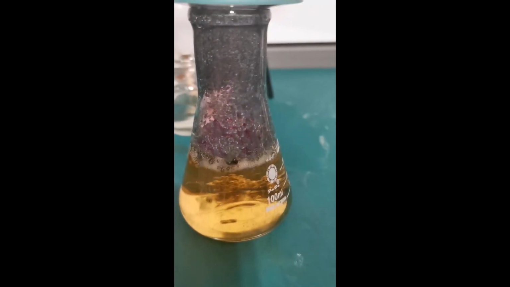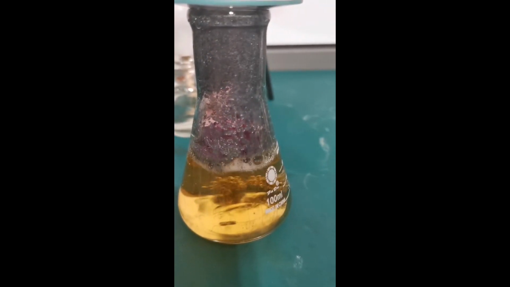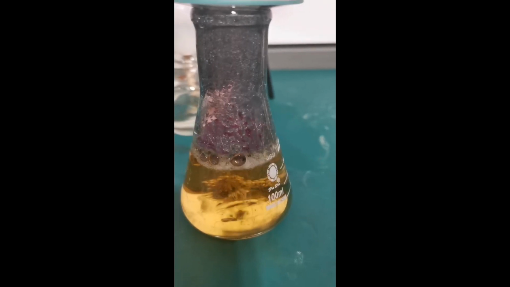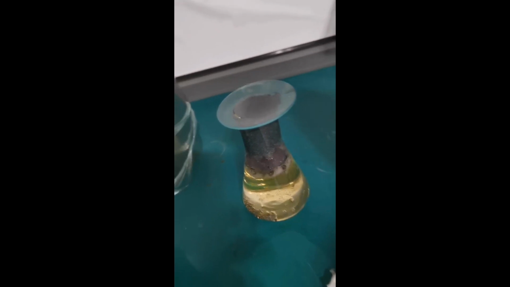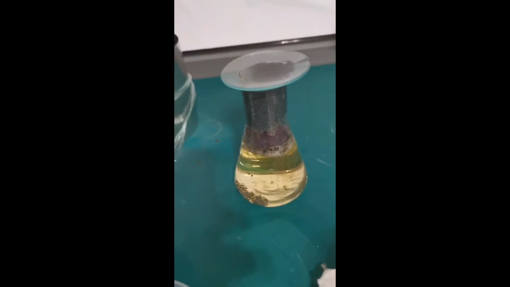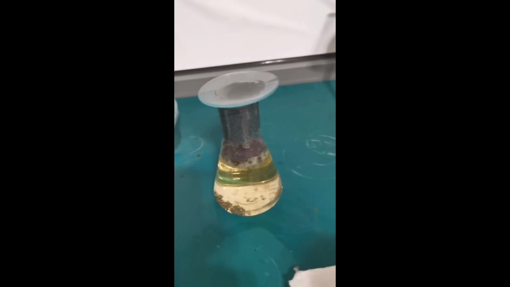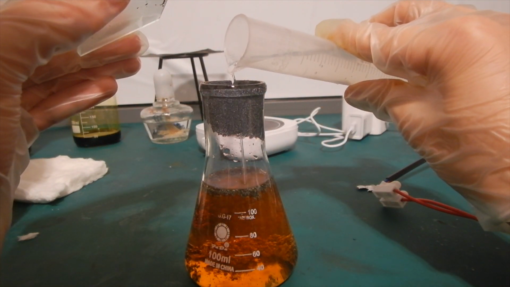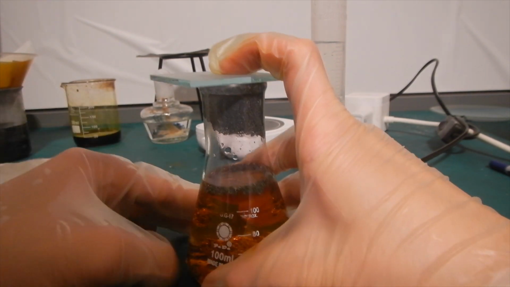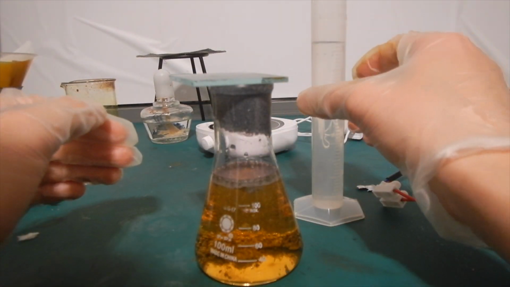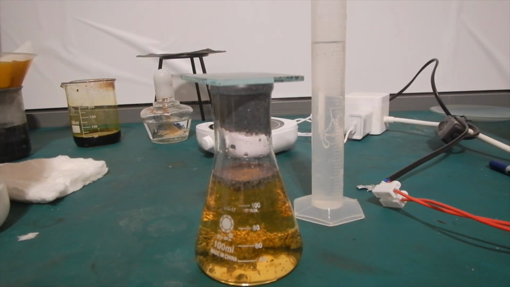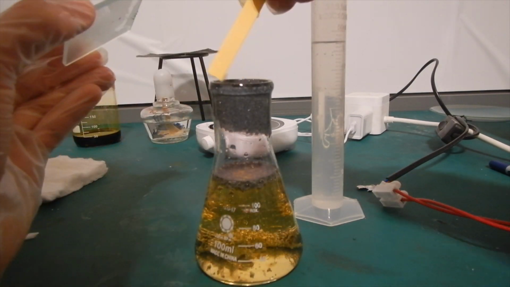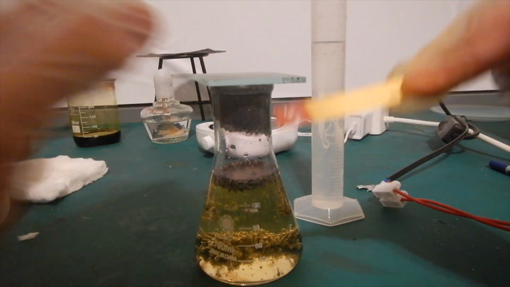A few minutes later, the bubbling settled down a bit and the color of the solution turned to a pale yellow. This is because most of the iodine in the solution is consumed. I checked the pH and it was about 2, indicating that a strong acid like iodic acid is present. When the bubbling seemed to stop and the solution was darkening again, I measured out another 50 milliliters of hydrogen peroxide and slowly added it in. The color of the solution quickly faded to yellow, and I checked the pH again, yielding similar results.